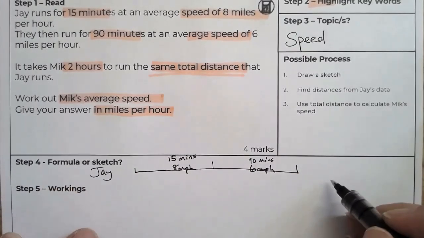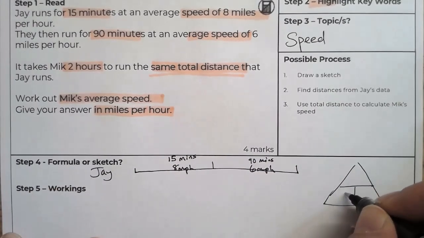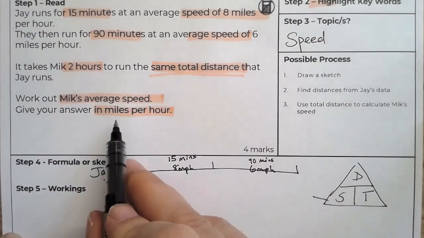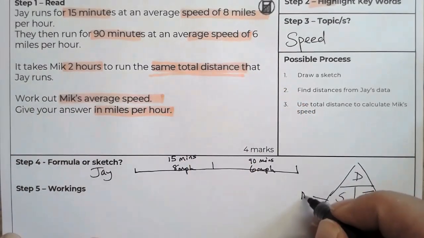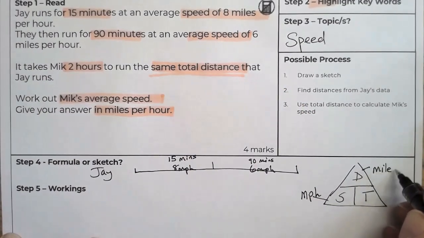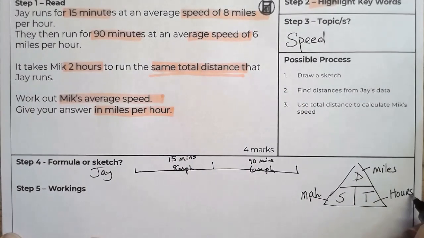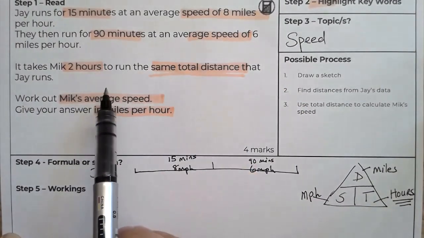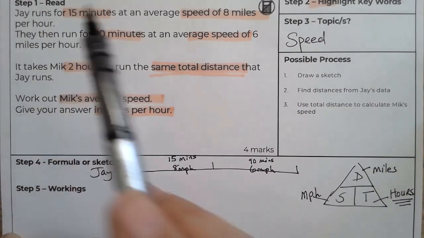Oh, formula. Let's look at speed, distance, time. Now, the speed we know has to be in miles per hour. This is miles per hour. This is miles per hour. So miles per hour means that the distance has to be in miles, which is fine. They all are. But my time must be in hours, and we have some minutes going on here. So one thing we have to do is convert those minutes into hours. So let's do that now.